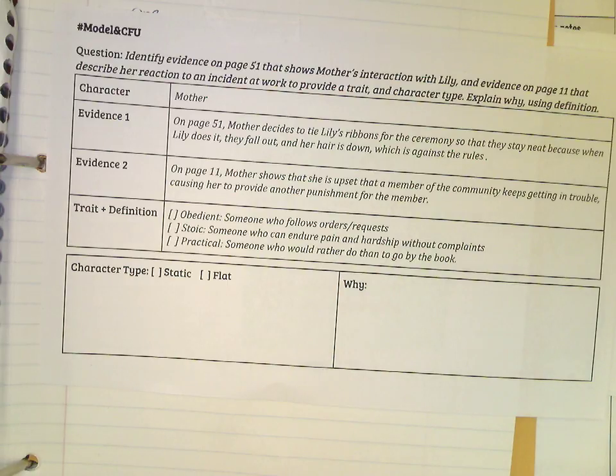With our flat characters, we know they can have one or two traits that never change. Oftentimes, they also can stir conflict, or they're the characters who are there for understanding. So they may not be there all the time, but they do kind of pop in every once in a while for understanding, to help characters understand stuff. And that's pretty much it for flat. So that's our flat. And they could be supporting or they could be the main character. All right. So we have mother, and there were two things.